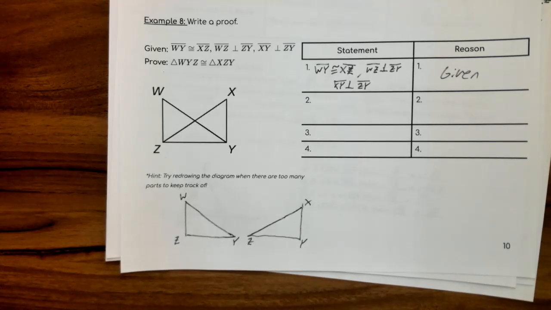I want you to pause the video and try this proof out because I think it's going to be a useful one to at least see how it's done, to try some of the steps, maybe not do it 100% correct, because when we talk about it, I think we'll see a lot of aha moments. Pause the video and see what we can do.